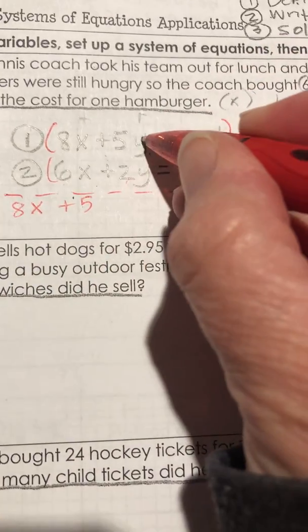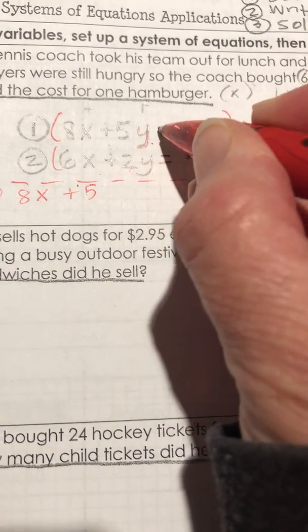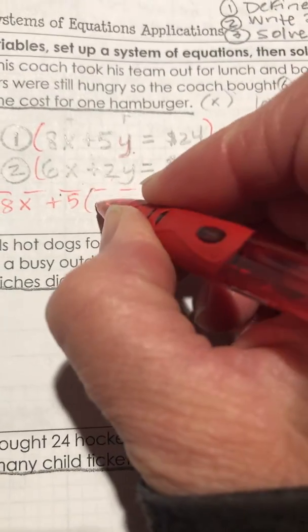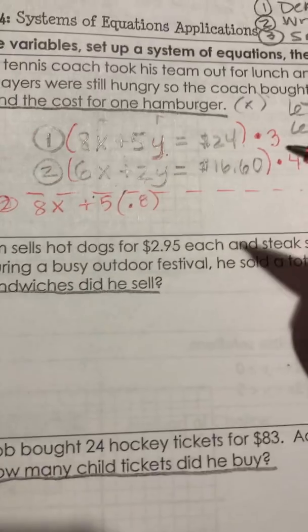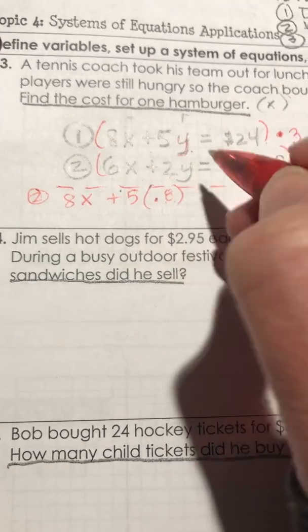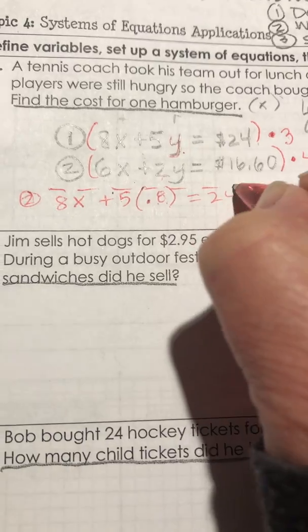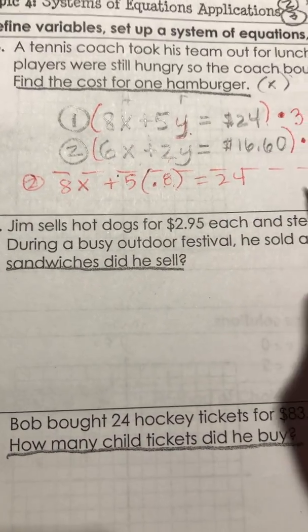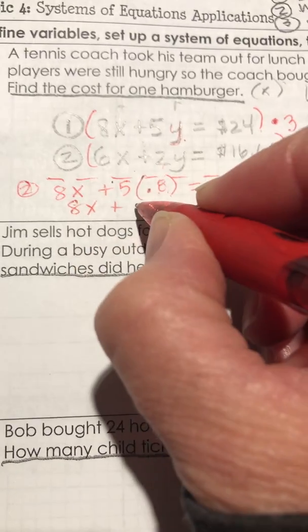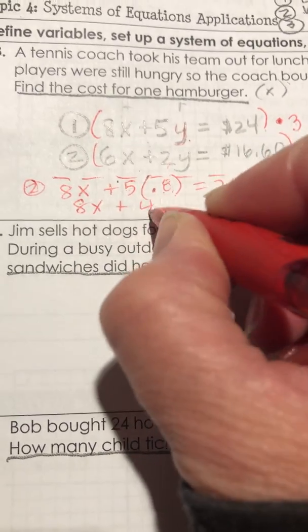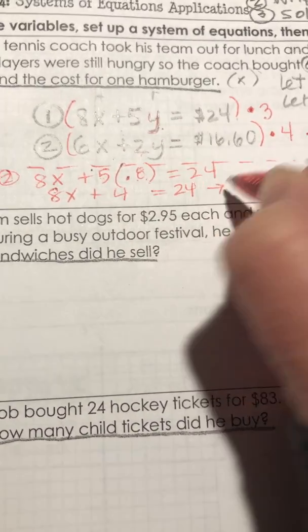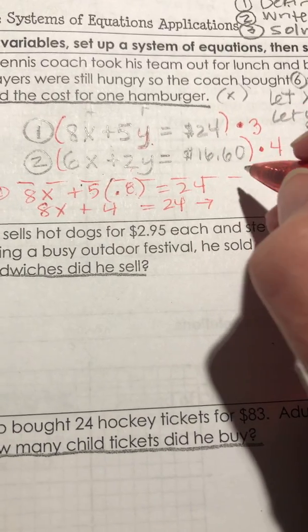And then what I'm doing here is substituting the value that I just got, meaning the French fries, how much they cost. I just figured that out. That's my y. I'm just substituting it in here, and I'm going to hold on to that 24. Then I have 8x. Well, I know 5 times 8 is 40, so 5 times 0.8 is going to be 4, equals 24. I'm going to run out of room, but that's okay.